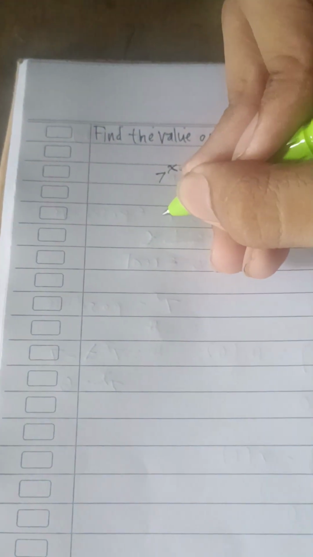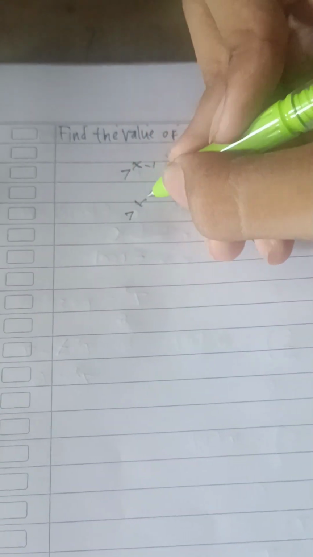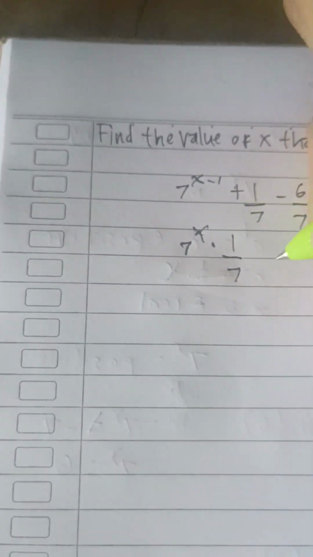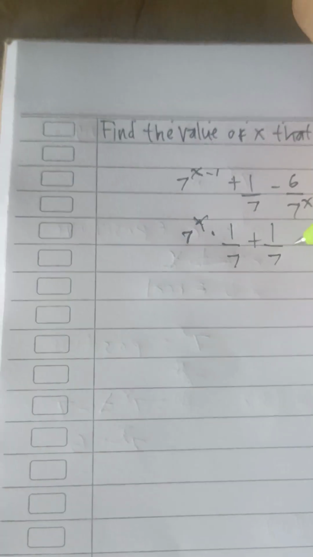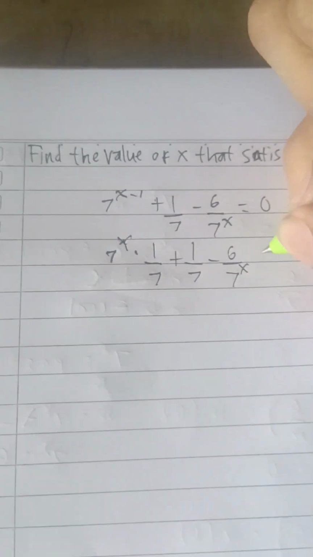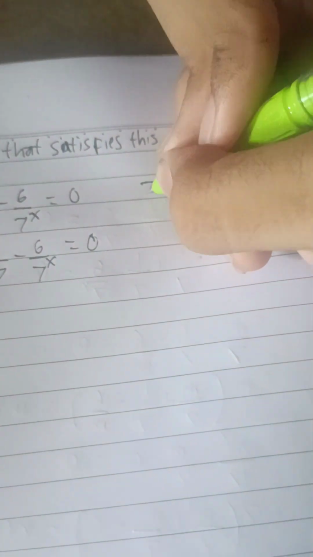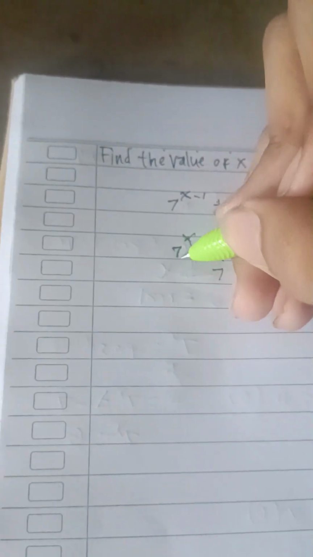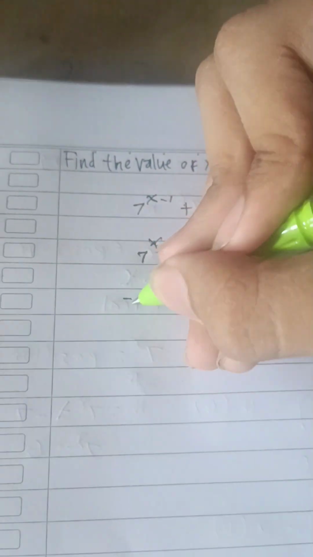And let's first simplify this as follows. 7 to the power of x times 1 over 7, plus 1 over 7, minus 6 over 7 to the power of x, is equal to 0. And we could define 7 to the power of x as m, let's say. And we could simply substitute that into the equation here.